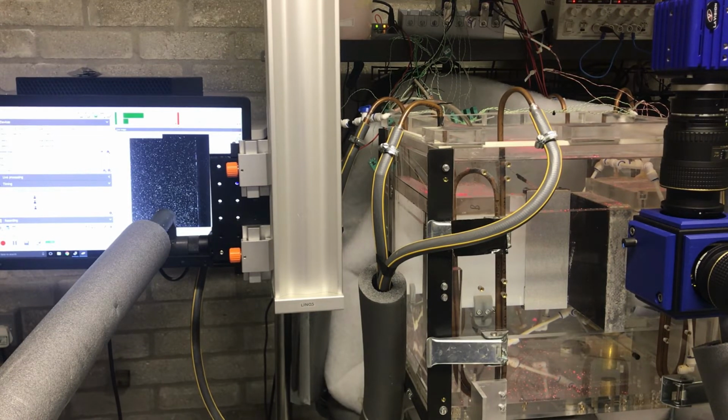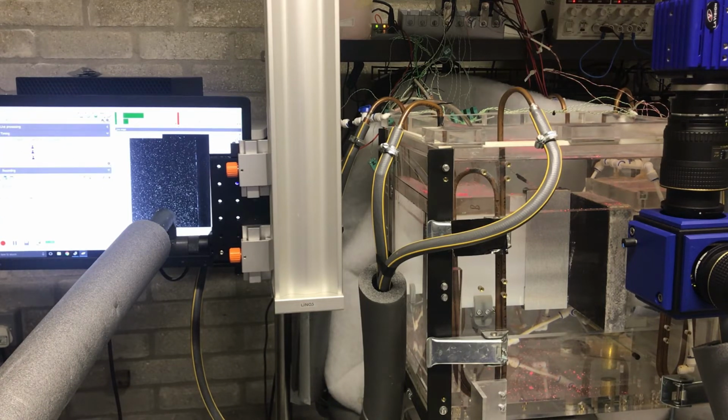We can then choose some of our timing parameters, so this is how fast you're making recordings. Obviously if you've got a very fast moving flow, you need to record quite quickly, whereas if you've got a slow moving flow, you've got quite a few more options about how you cover the range of interest. And finally we've got the duration.